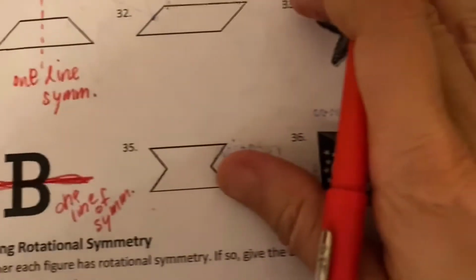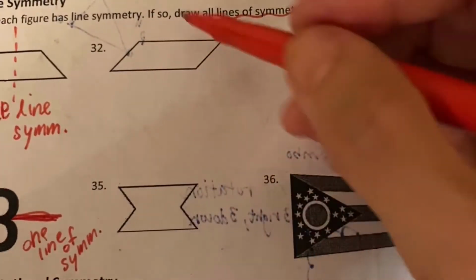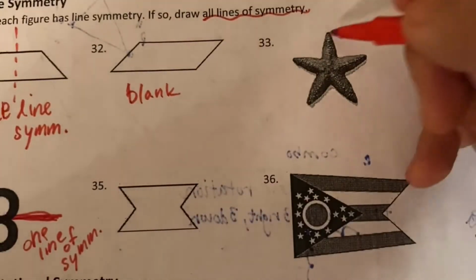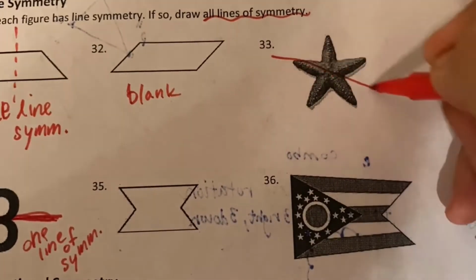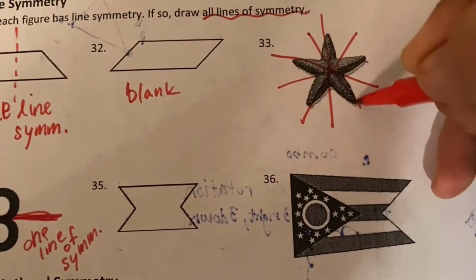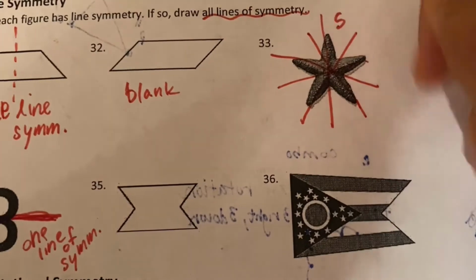Okay. What about these? We know this one doesn't have any. It feels like it does, but it doesn't. So we should just leave this one blank. This one, 1, 2, 3, 4, 5. 5 lines of symmetry.